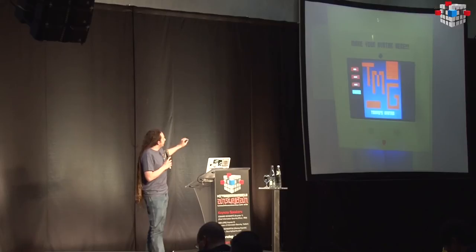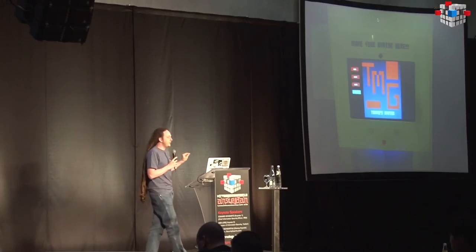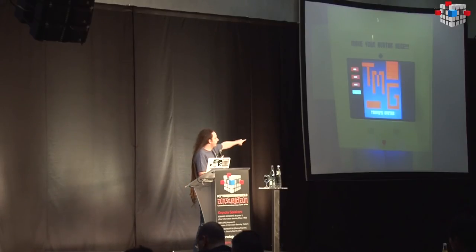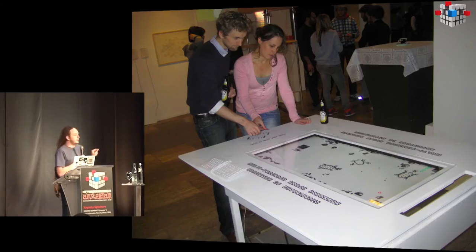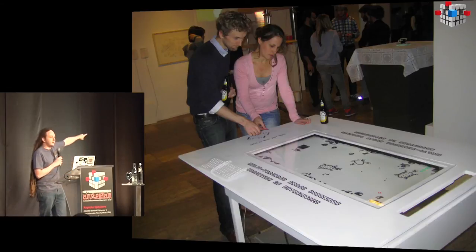The player begins by showing up at this kiosk and tapping a Dutch Metro card over the heart, and then drawing on the screen a sprite. The sprite is then used in a video game. The video game is controlled by RFID tags on these arrows that are at the front of the table.